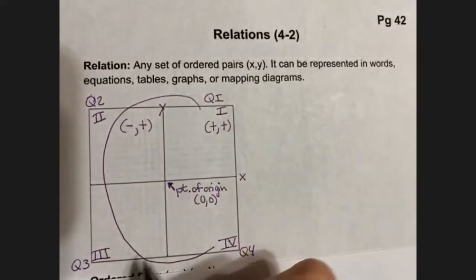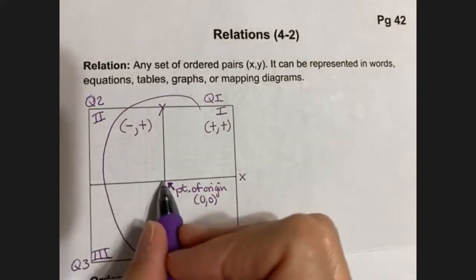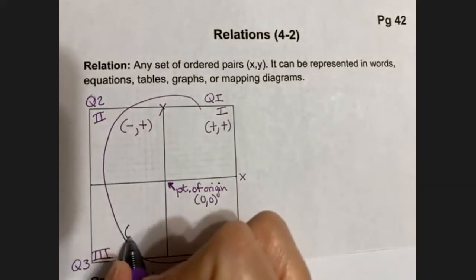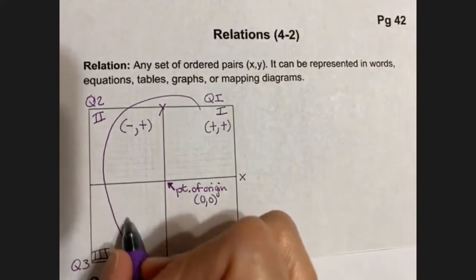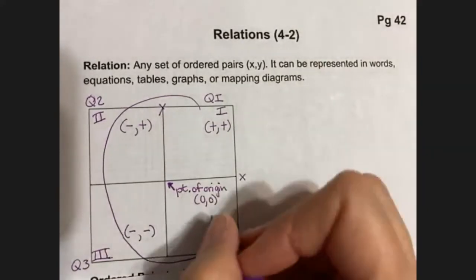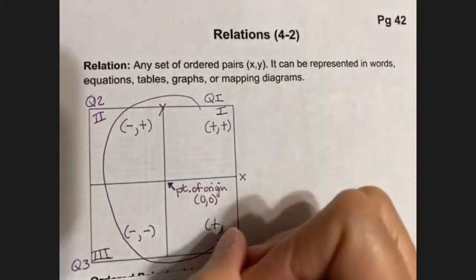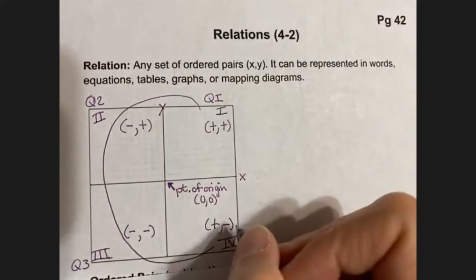This can sometimes help you just knowing where points go. Quadrant 3 is when you travel negatively to the left in your X value and go down in your Y value, so negative, negative. And this quadrant is when you go positive on your X value, but travel negatively on your Y. And so those are your 4 quadrants.